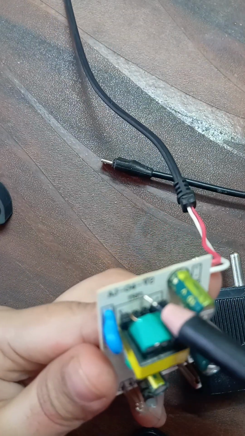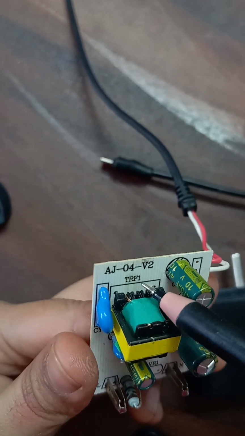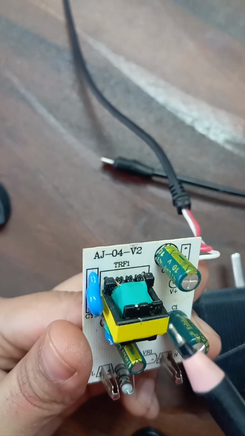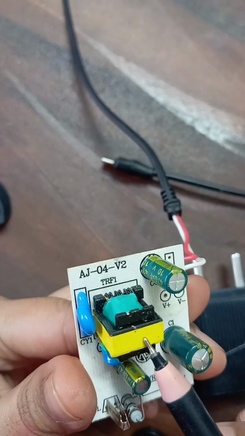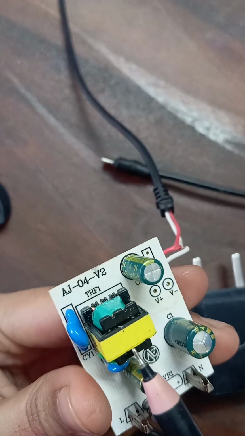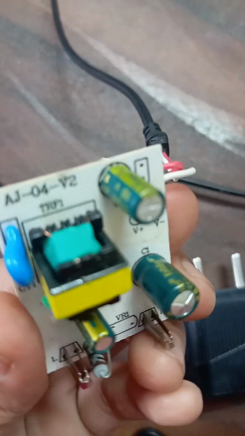Here you can see it is written TRF. So this is the transformer. Specifically, this yellow striped component is a ferrite core transformer.